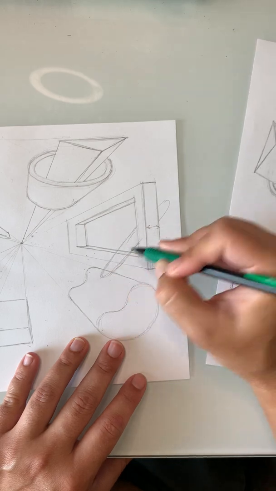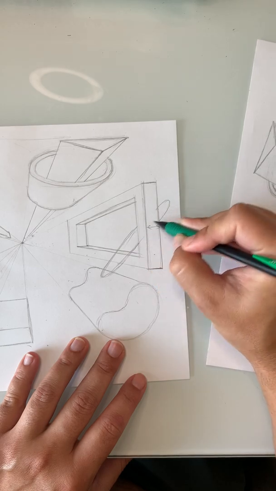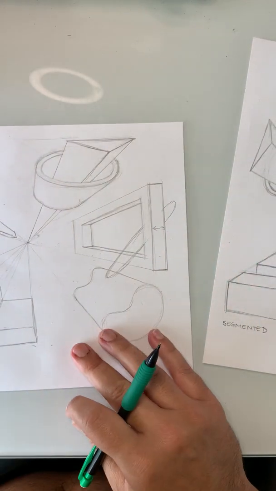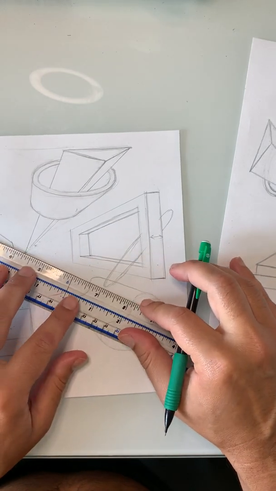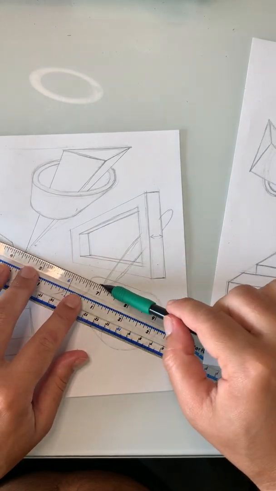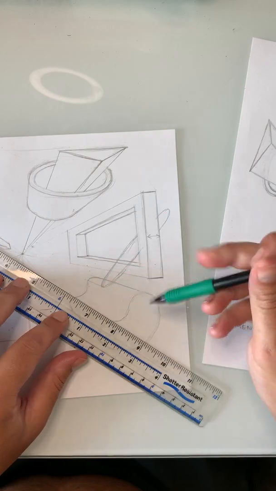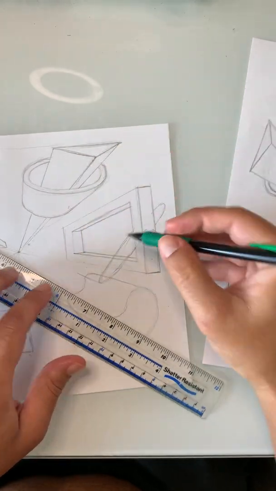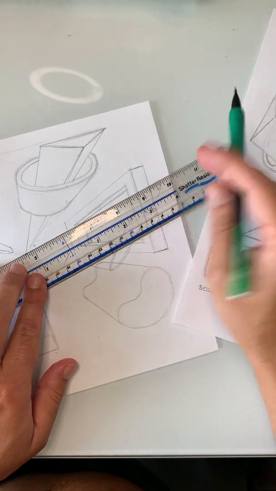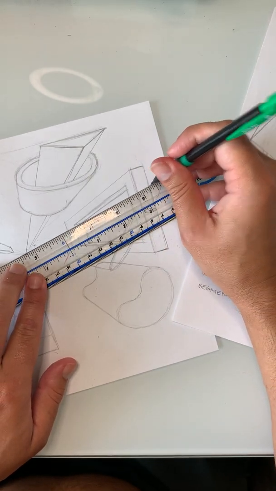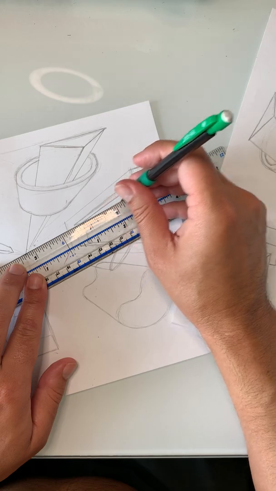Show you a little tidbit of overlap. Okay. And still connect to the vanishing point. Now I can't go too far because it's trapped inside this window. Let's see. And then I'm going to stop right there because it doesn't overlap that.